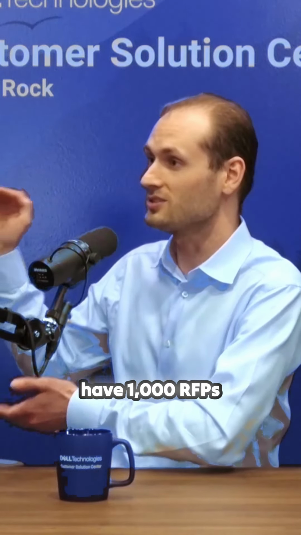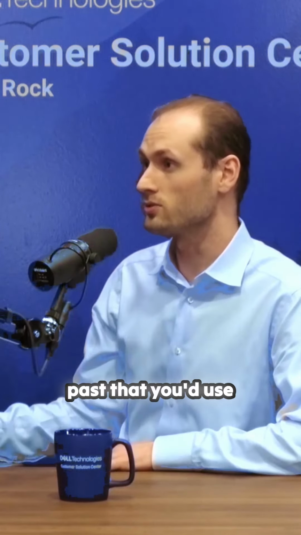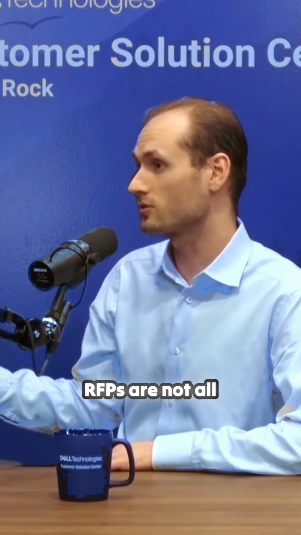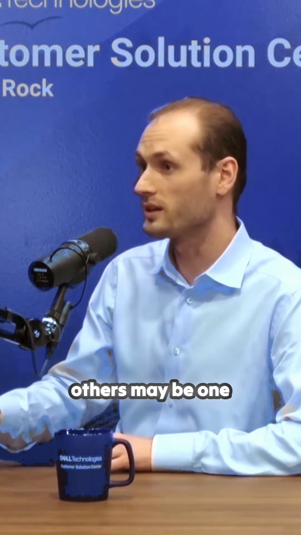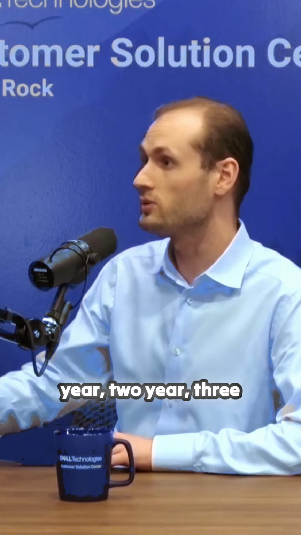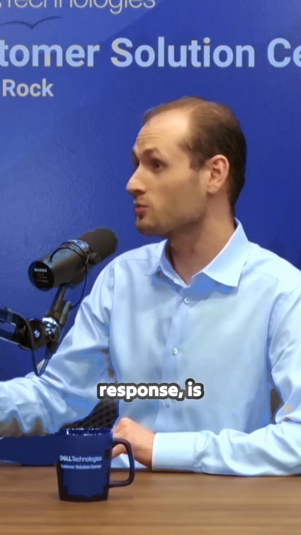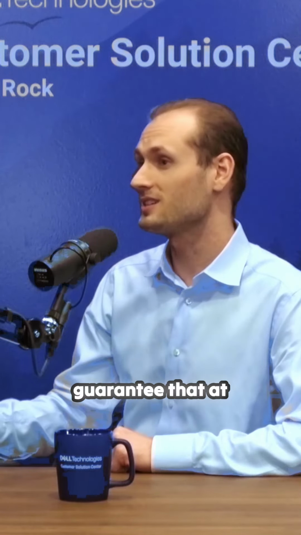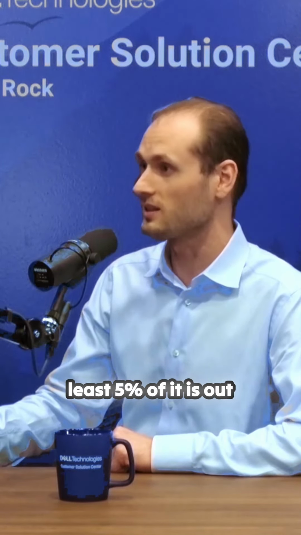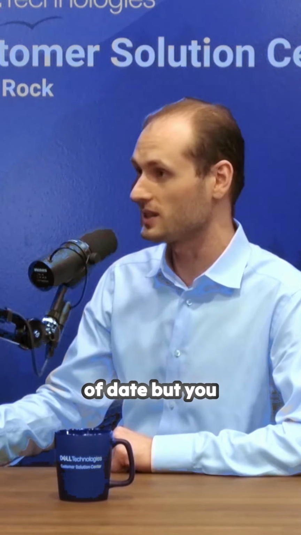And if you've got 1 million documents in a data set, or let's just take the RFP use case as an example. Typically the scenario is you'd have 1,000 RFPs that you've responded to in the past that you'd use for one of these RAG large language models. But the issue is those RFPs are not all current. Some of them may be a month old, but others may be 1 year, 2 year, 3 years old. And the issue there is that information, that 3-year-old RFP response is probably outdated in some capacity. Maybe not the whole thing, but I can guarantee that at least 5% of it is out of date. But you don't necessarily know which 5% either.